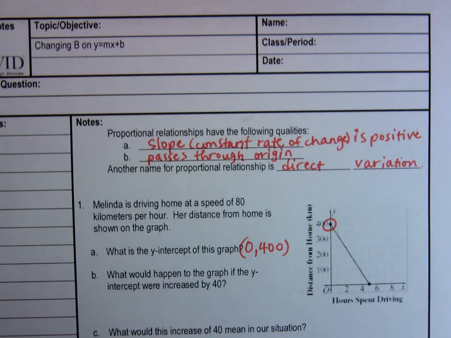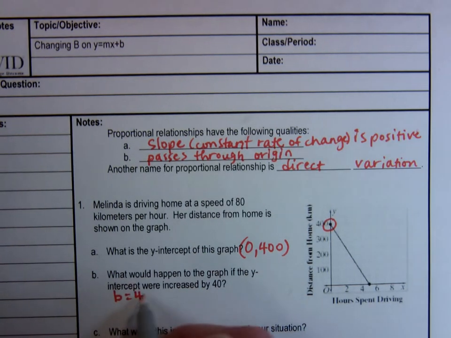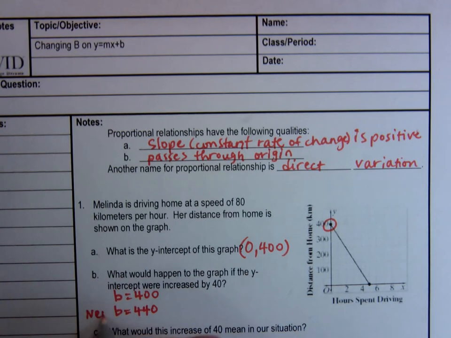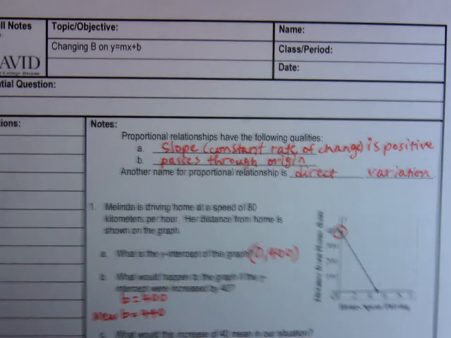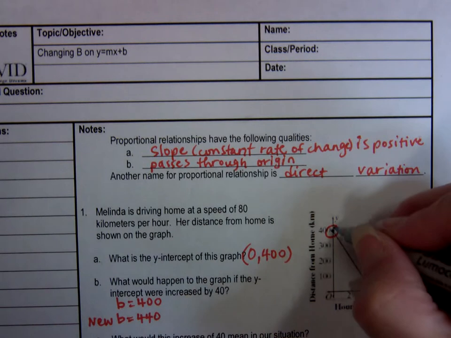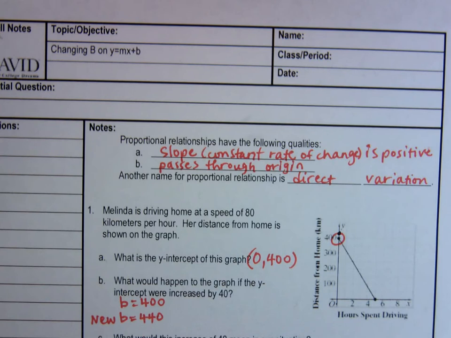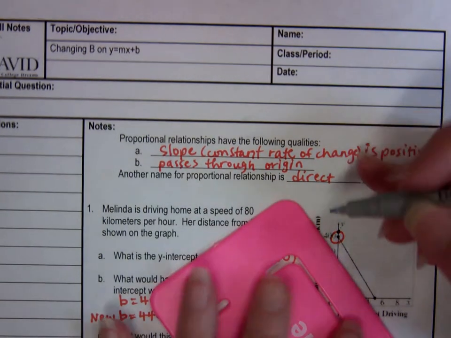And then it says, what would happen to the graph if the y-intercept were increased by 40? Well, the y-intercept was 400. Now the y-intercept has been changed to 440, so this is the new one. And so what's going to happen? Did the speed change at all? No, the speed didn't change, so our new y-intercept would be here, and our speed would be the exact same, which means our line hasn't changed slant at all.